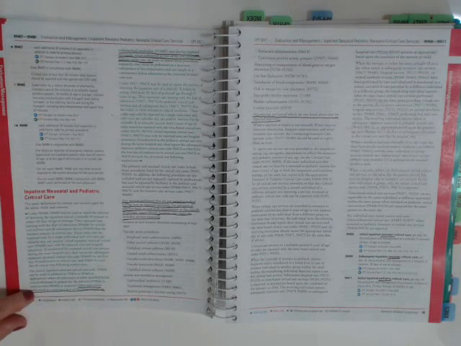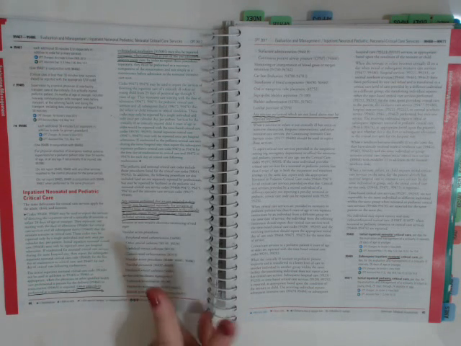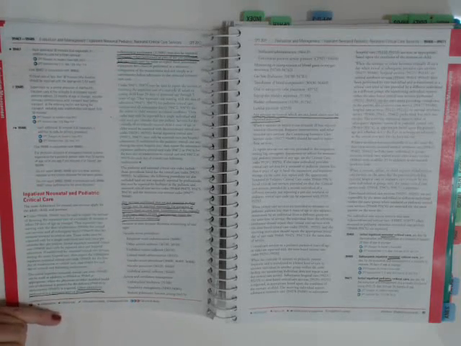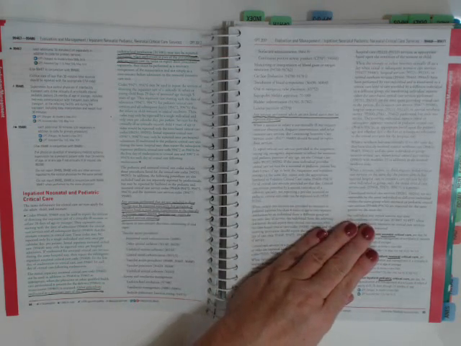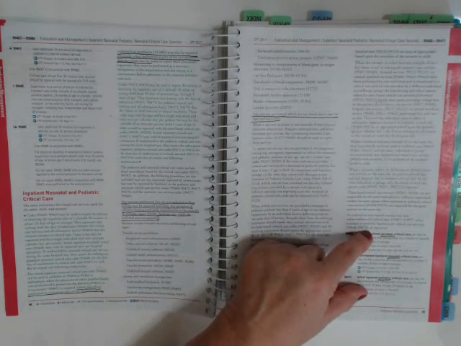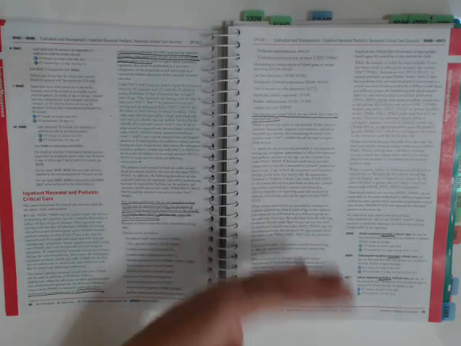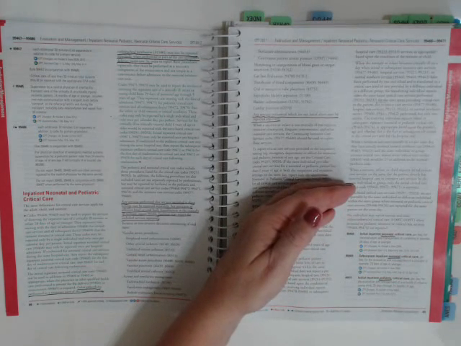Now, let's talk about something real fast before we go on to understand this next part. These codes are for an admitted into the hospital newborn. So that means they have been birthed and they have been formally admitted into the hospital.